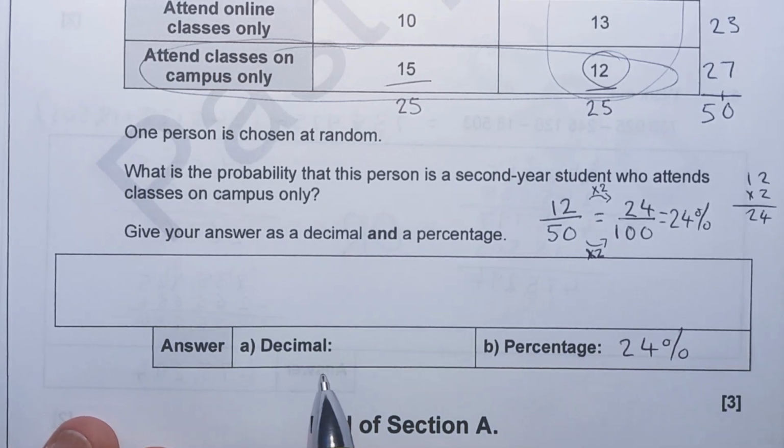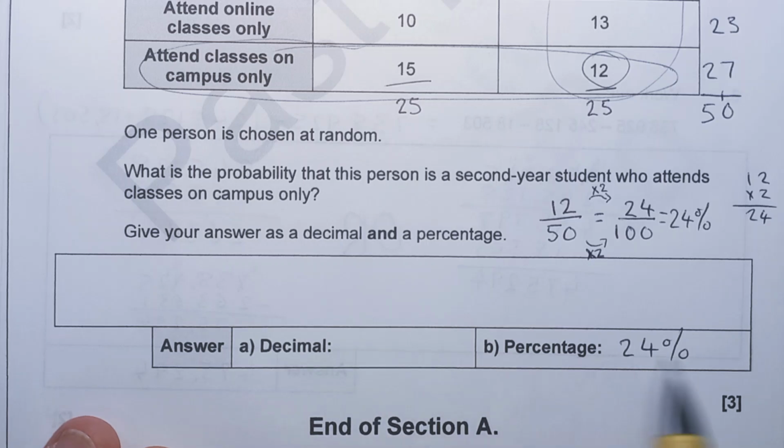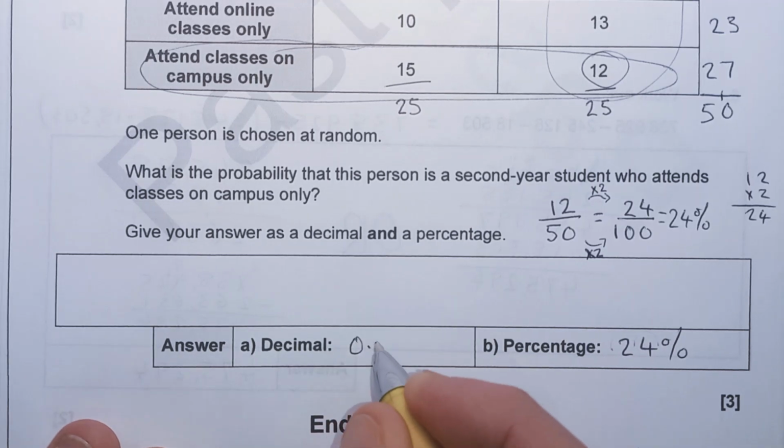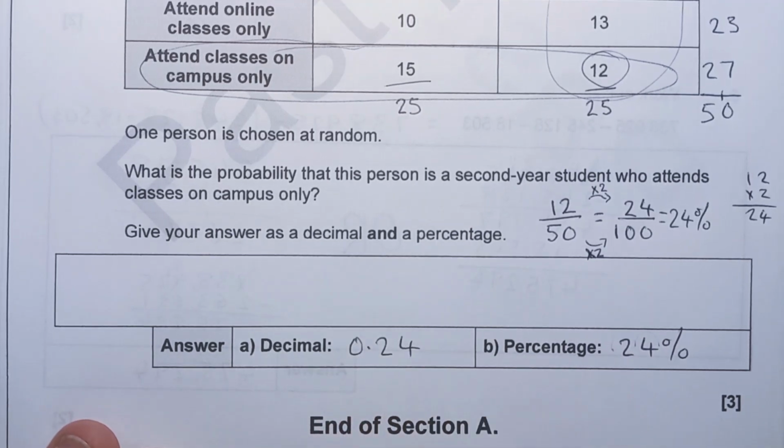We want the decimal. Well, for a decimal, we don't want it out of 100, we want to divide by 100, so we're going to move the decimal point once, twice, so we'll end up with 0.24. And that's the end of the non-calculator section.